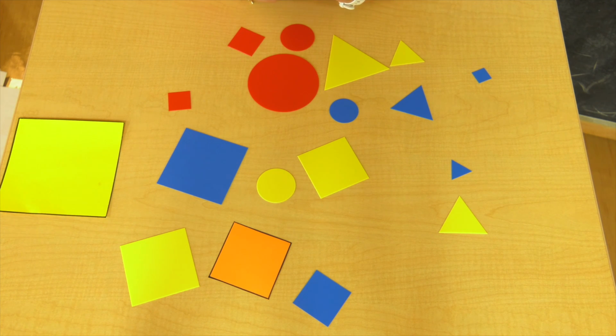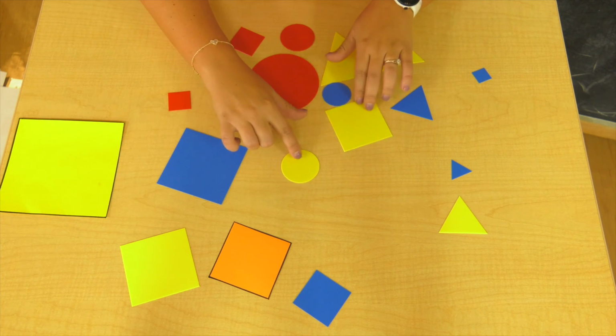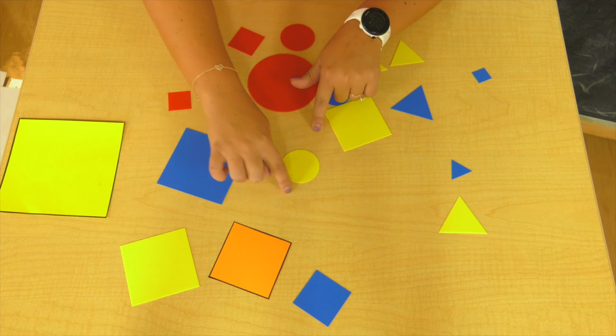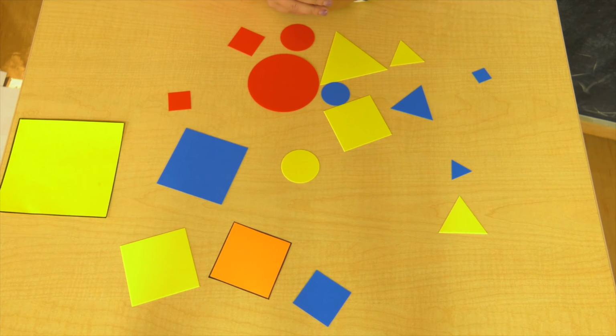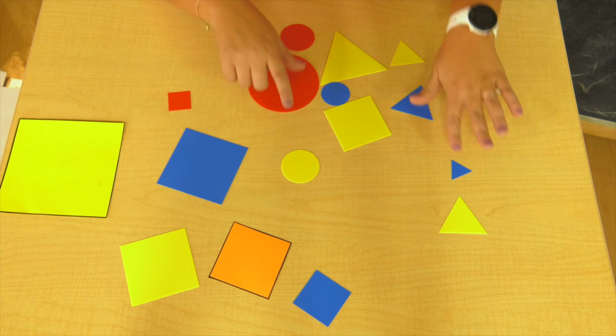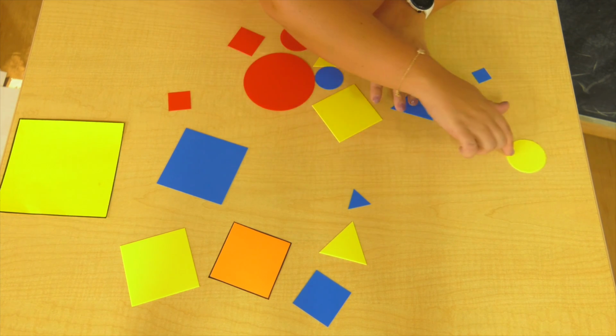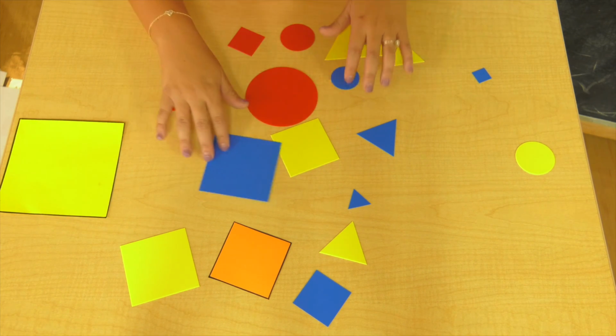Can you find a shape that doesn't have 4 sides? I see this shape right here. I notice that this shape doesn't have any sides at all. Does anyone remember what we call a shape without any sides? A circle. We're going to move our circle to the not square side.